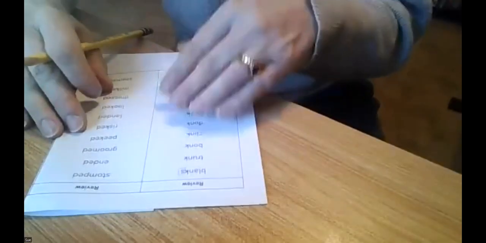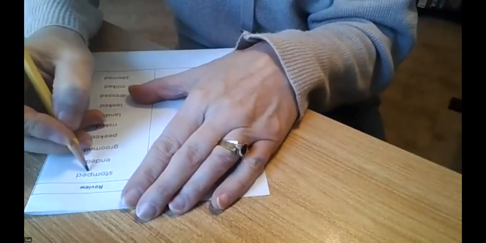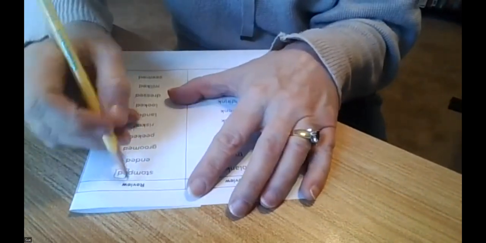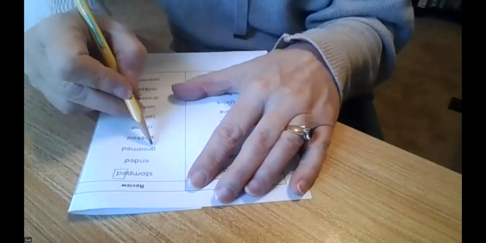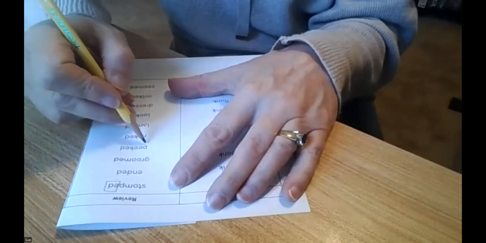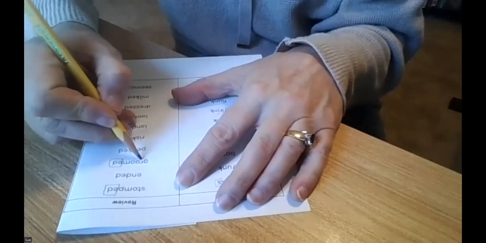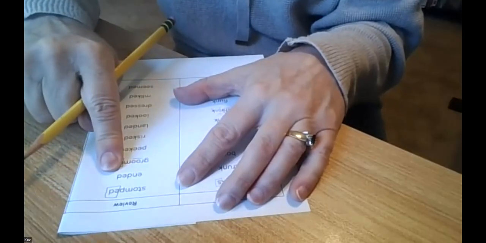All right. So you're going to see a bunch of words here with ed. Okay. See, that's nice. That sets off the base word for me. Stomped. Ended. Groomed. Go back to that. Have you ever heard of groomed? No, but sometimes there's words I don't know. Yeah, that's true. So box the suffix. Tell me the base. Groom. Oh, groomed. Yeah, like a dog got groomed. Good.